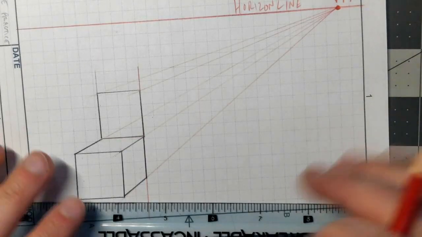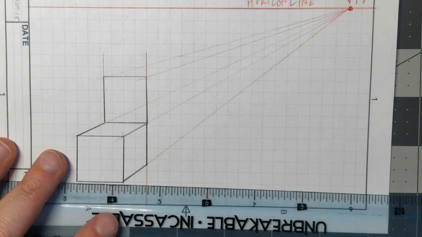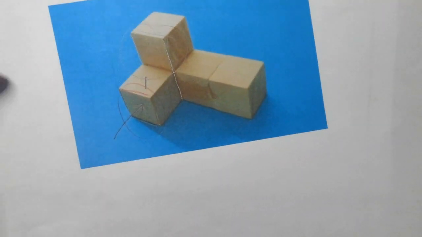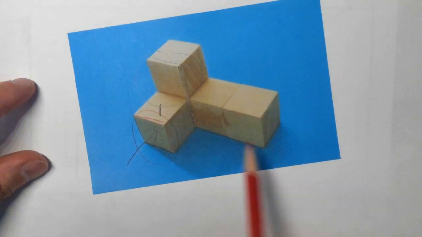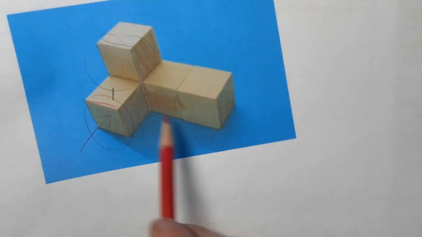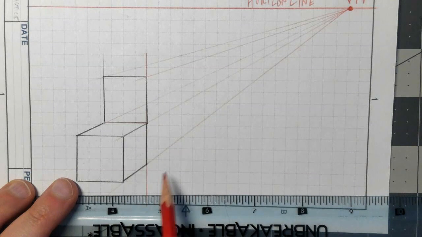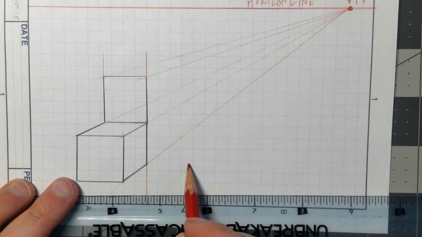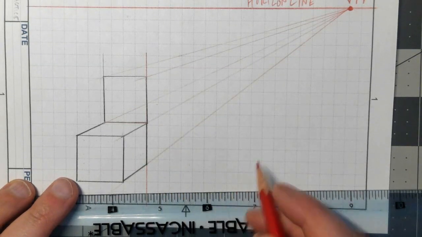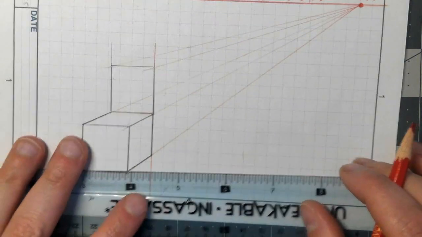Okay, now we need to decide how long it is. Here's our example, we have 2 more blocks to the right of it, so how long is that going to be? Since we are lined up here, we're going to go 1, 2, 3, 4, 5, 6, 7, 8. So here's where I'm going to kind of cut it off.